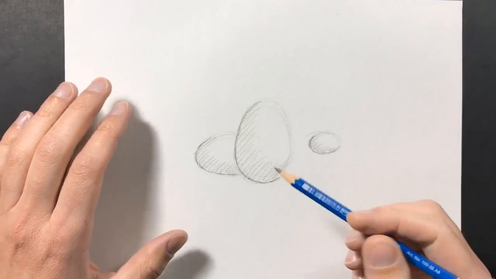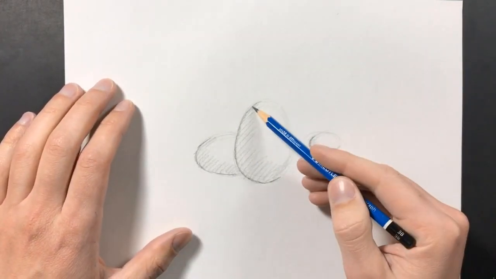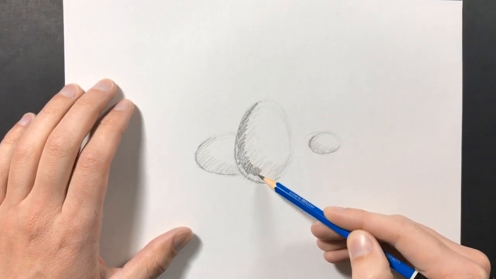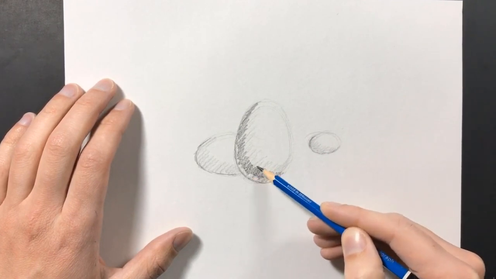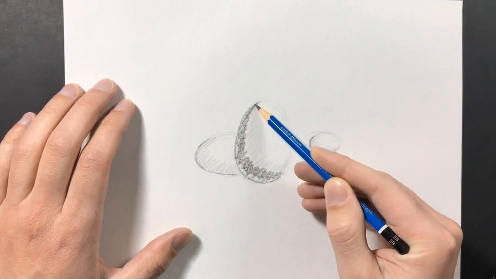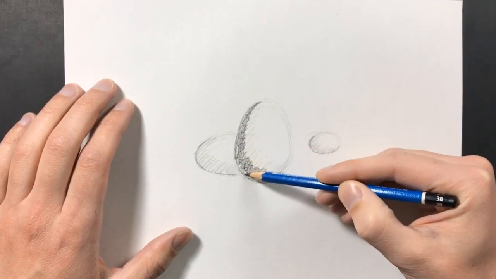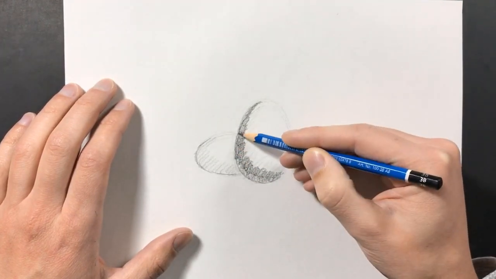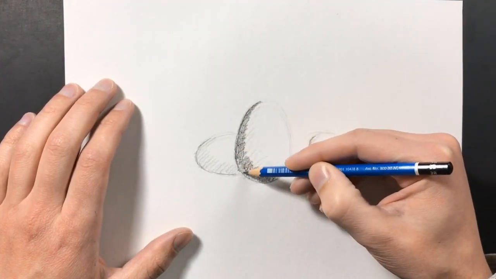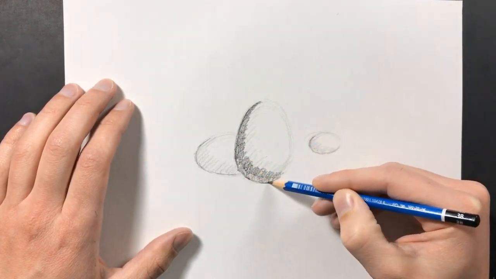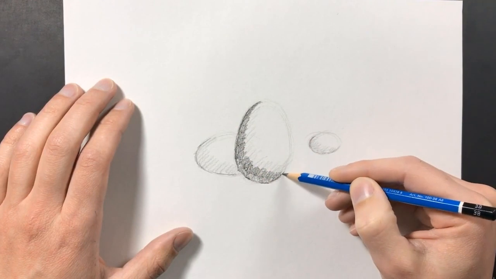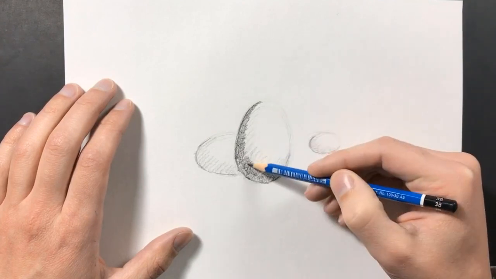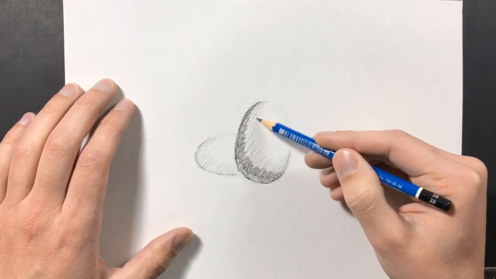And then we can go ahead and start really detailing these in. Starting with this first egg, I'm going to add in my core shadow. My core shadow is going to come along like so. Then I'll have my bounce light along this edge. And I want to keep continuing to shade this in with my midtone, which I want to slowly fade into my highlight.